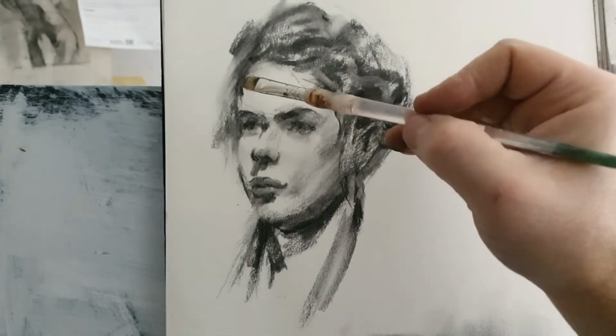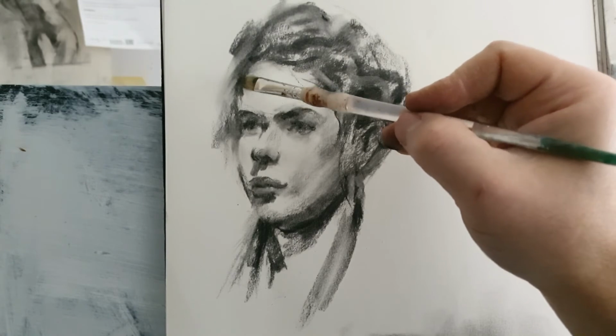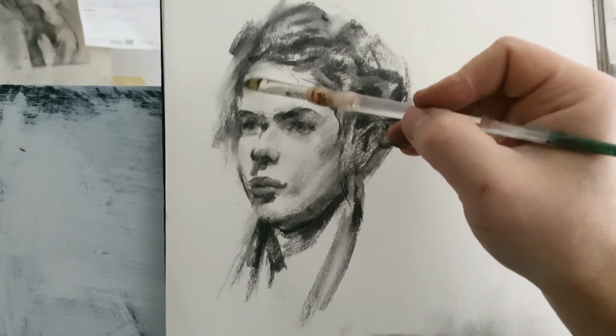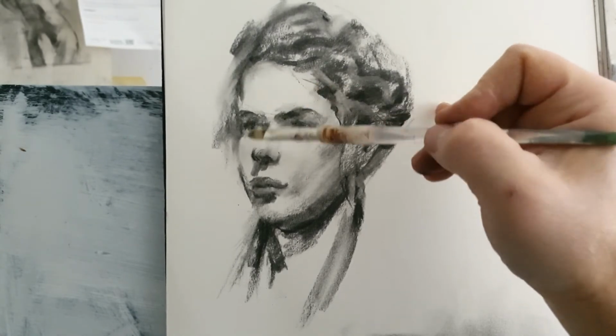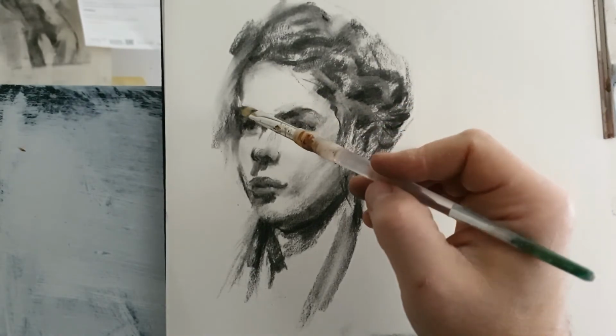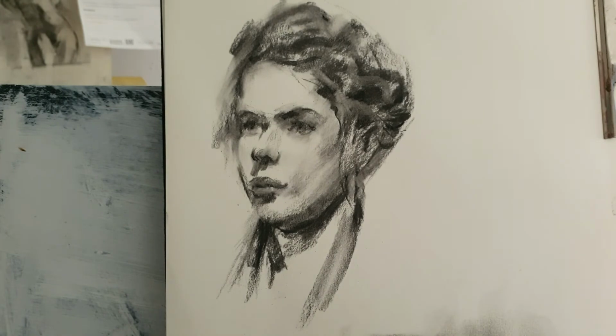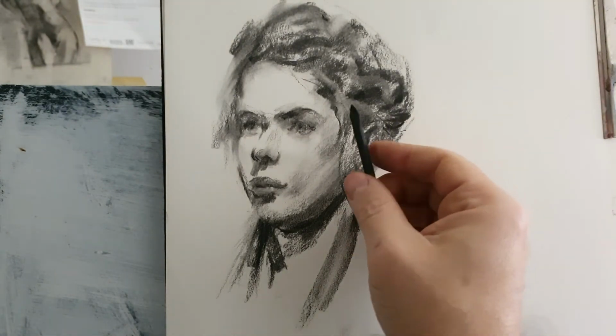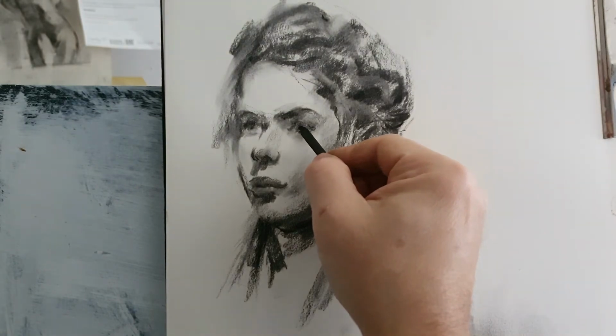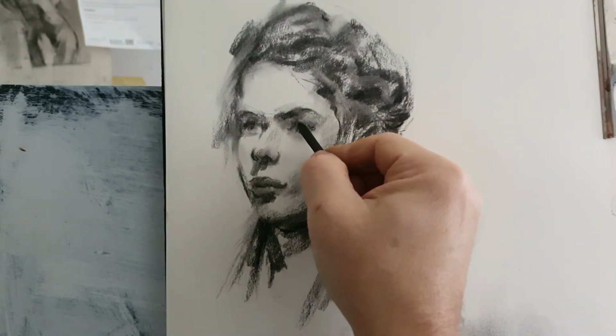Okay, now what do I want to do with that? Because there are two lines, just soften that. There you are. There we are. I just blew on it because there's a lot of dust around on the portrait.